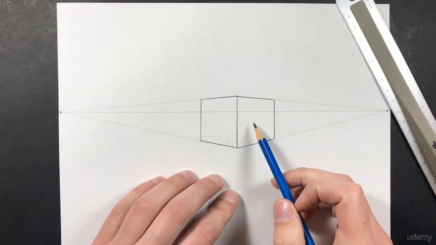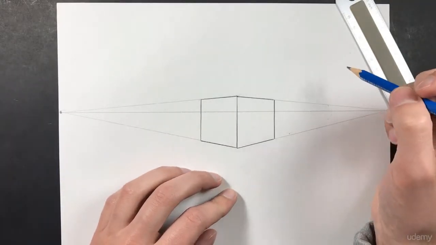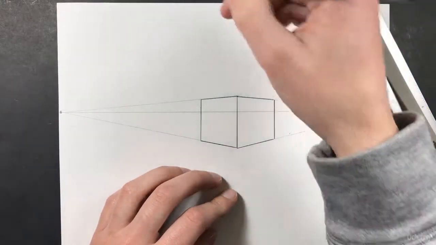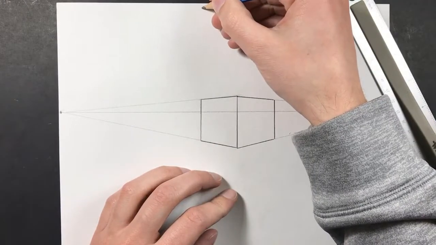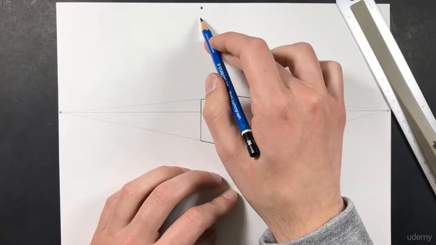The next thing we need to do is decide where our light source is coming from. So I'm going to make my light source come from up here on this top side. So I'm going to come all the way up to almost the top of my page and put a little dot there to represent my light source.